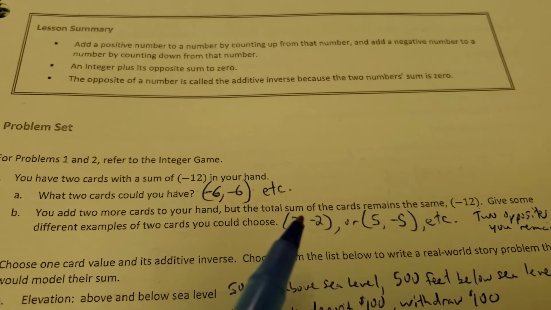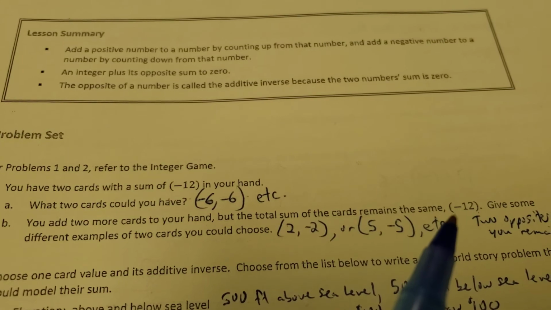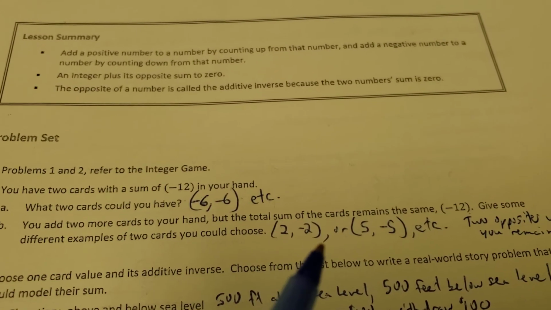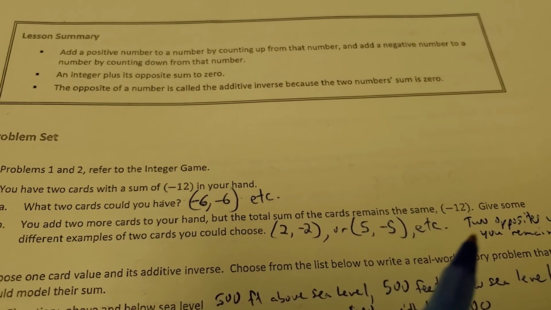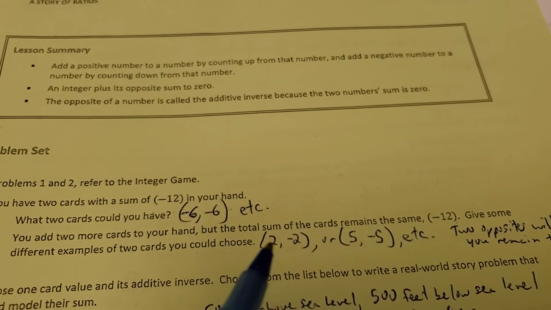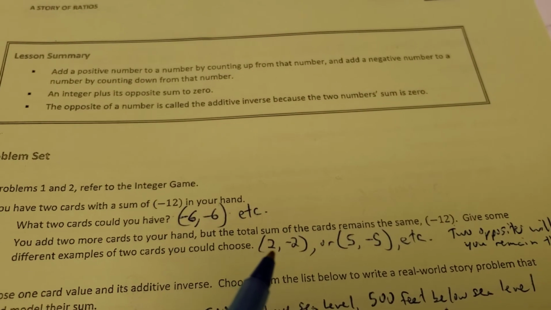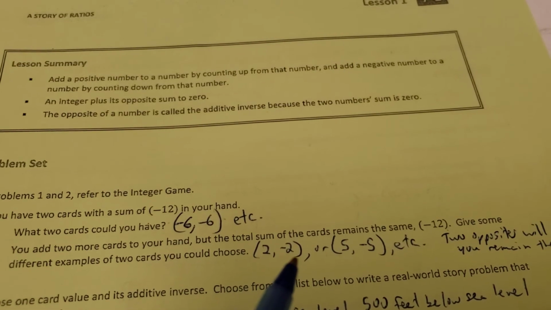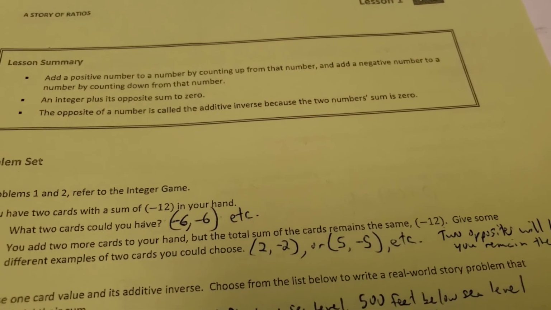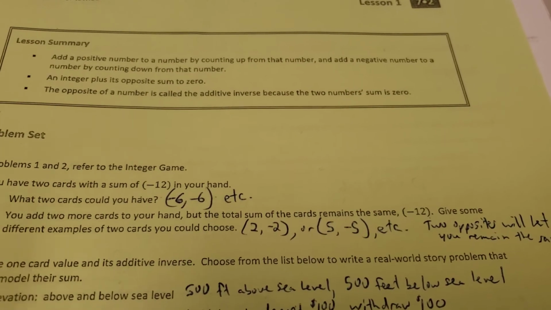Now you add 2 more cards to your hand, but the total sum of those cards remains the same, negative 12. Here are some different examples of 2 cards you could choose. Well, if you draw 2 more cards but you want your previous total to stay the same, pick 2 opposite numbers, like a 2 and a negative 2. It means you would be at negative 12, you'd add 2, but then move left back 2 again, or 5, negative 5. Anytime you add opposites together, it's just going to be a total of 0. So you really don't end up moving away from that negative 12.